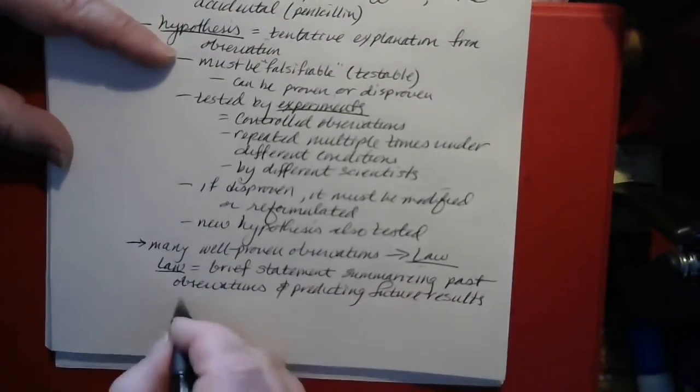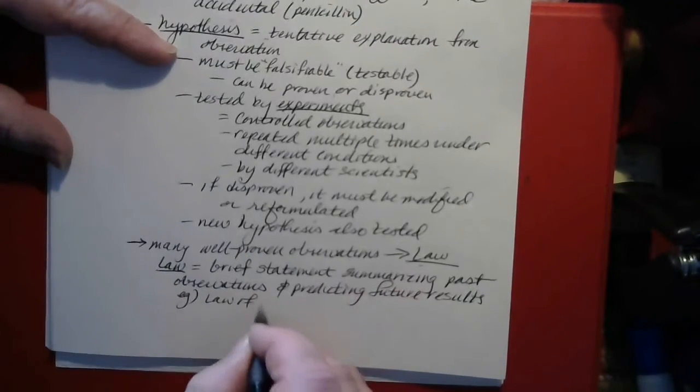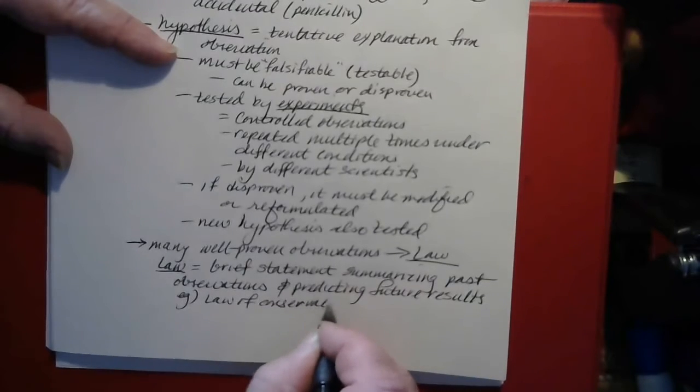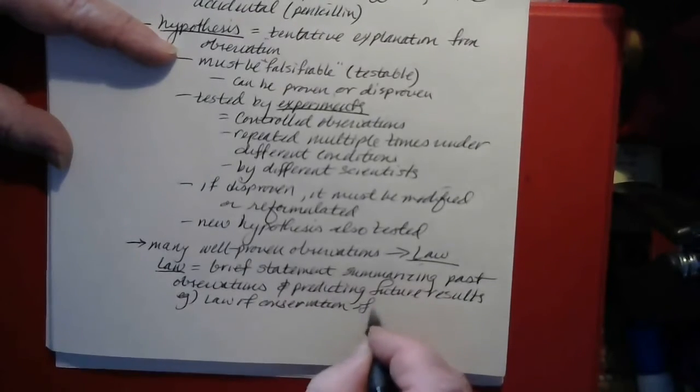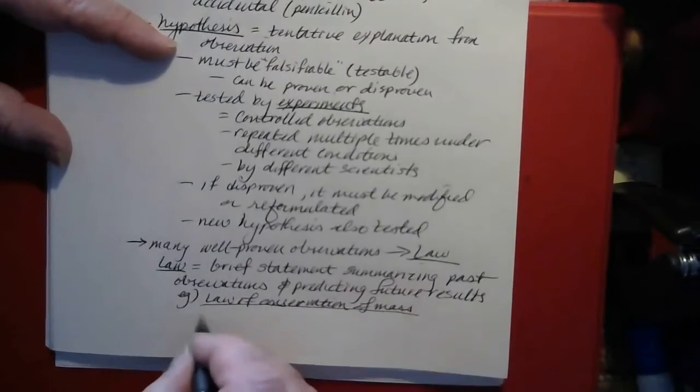An example of that is the one I was just talking about, the law of conservation of mass.